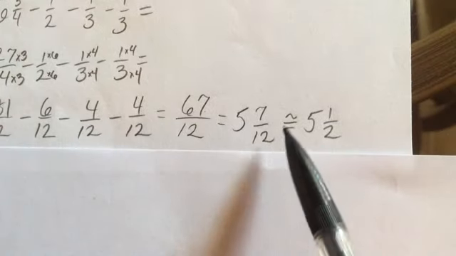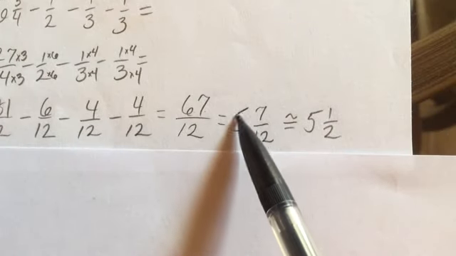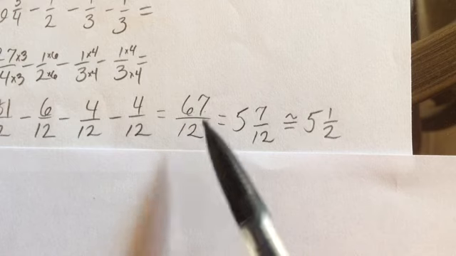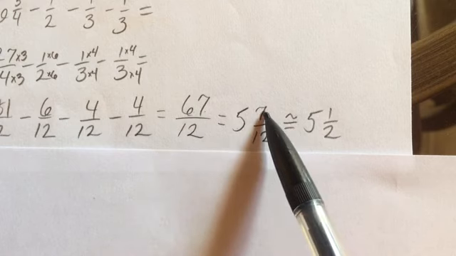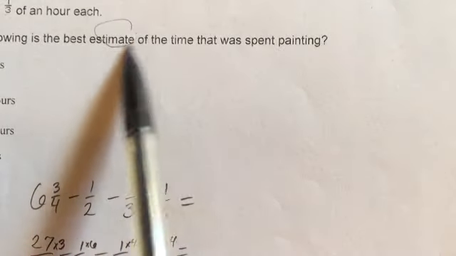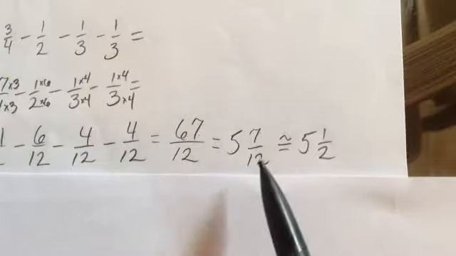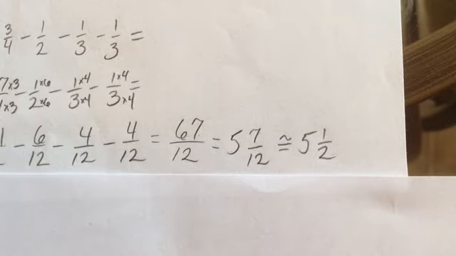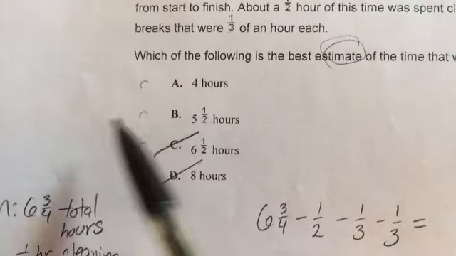To make it into a mixed number, 12 goes into 67 5 times with 7 left over. 5 and 7/12. But it's asking me to estimate, right? And 5 and 7/12 is really close to 5 1/2. The answer was B.